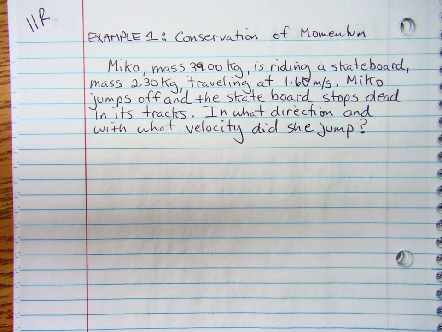This is conservation of momentum. It's an example that I asked you to put in your notebook on page 11R. And this is the fall of 2012. Let me read the problem, and what you need to do is pause this right now and write the question down. And then when you unpause it, you can go on and we'll talk about how to solve the problem. So go ahead and pause it now, and then unpause it when you finish writing.